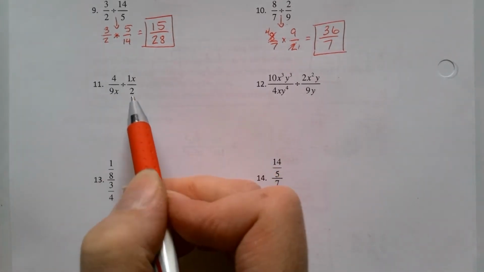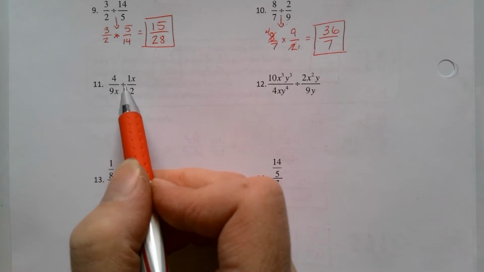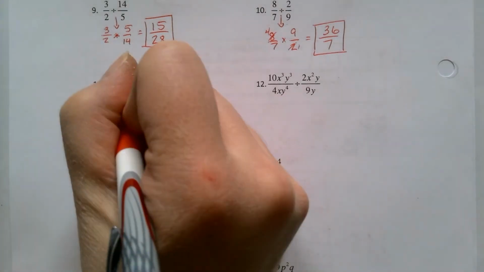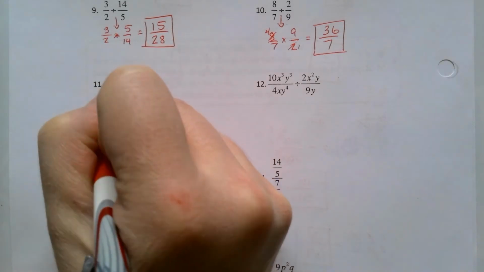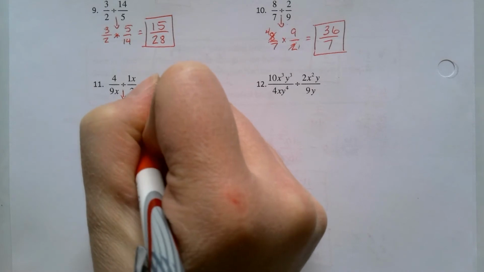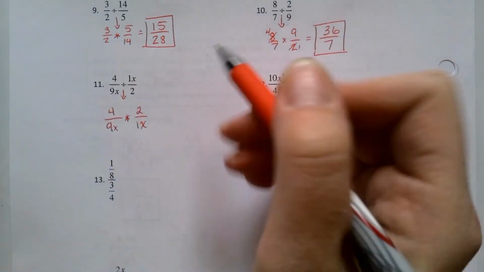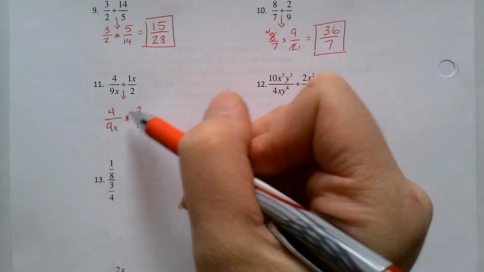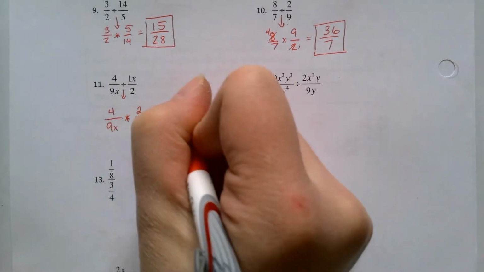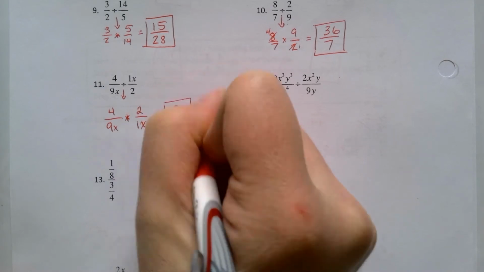All right, in 11, it really looks like we want to cancel out these x's and reduce the 4 and the 2, but we cannot because it's division. So you may only cross cancel with multiplication. So we're going to leave that 4 over 9x alone, and we are going to multiply by 2 over 1x, or 2 over x. Now, 4 9's 4, nothing's cross canceling here, so I'm left with 8 over 9x squared.